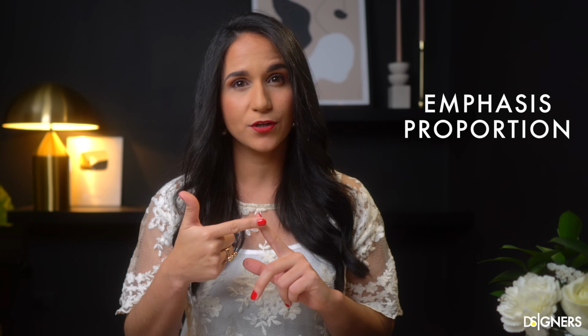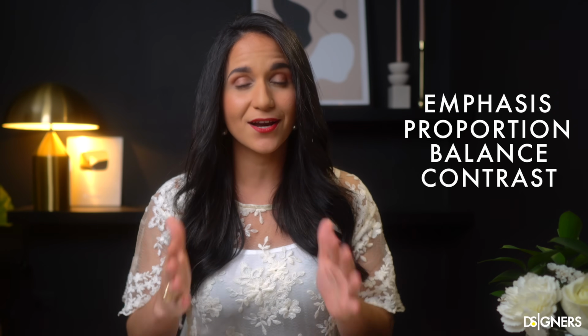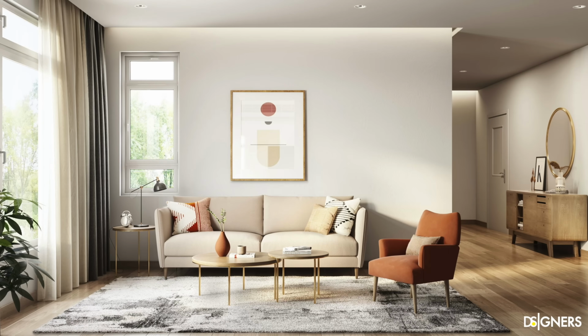In interior design, we have basic principles that we must follow to create appealing spaces. Principles like emphasis, proportion, balance, or contrast are the key to create an amazing room.